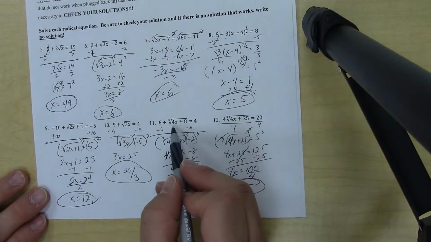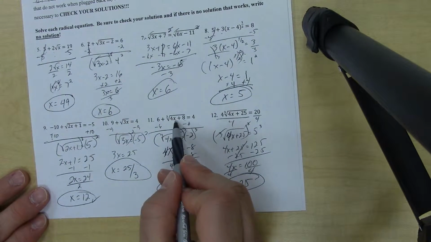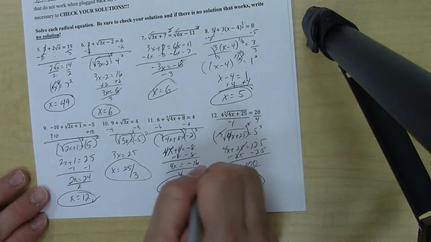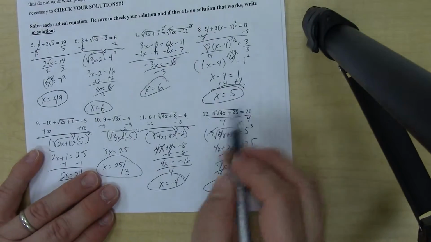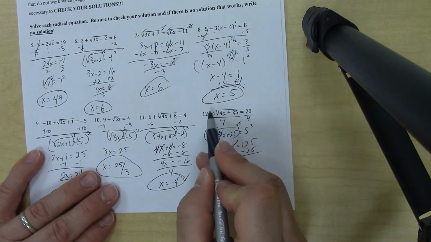For 11, if I plug in negative 4, you're going to get negative 16. Plus 8 is negative 8. The cube root of that is negative 2. Plus 6 does give me 4. It checks. For number 12, 25 times 4 is 100, plus 25 is 125. The cube root of that is 5, times 4 is 20.